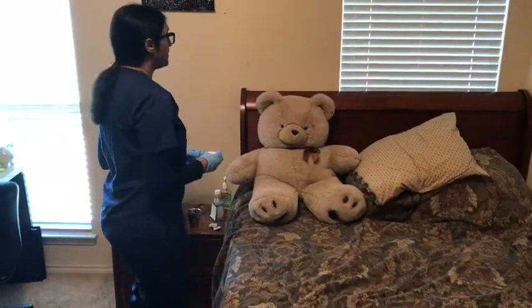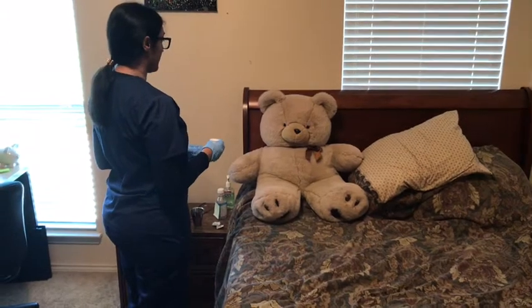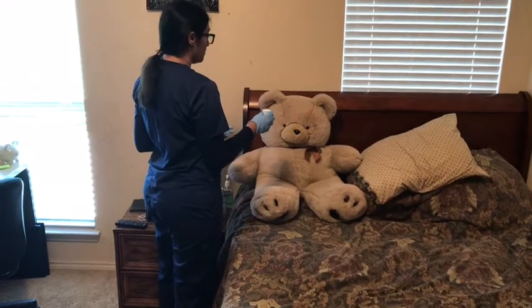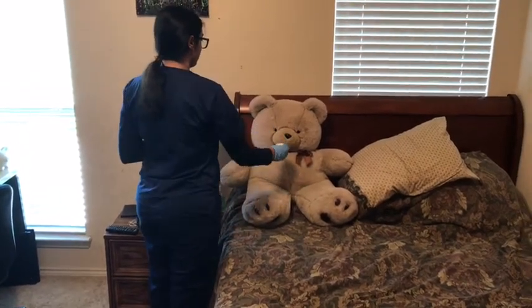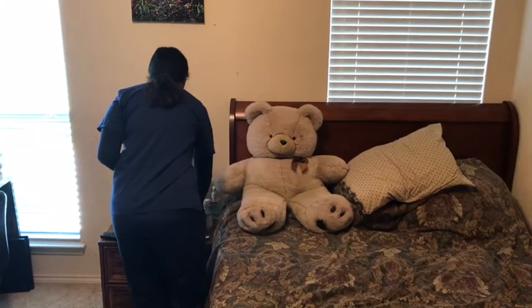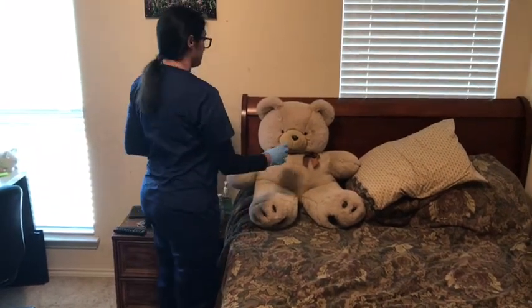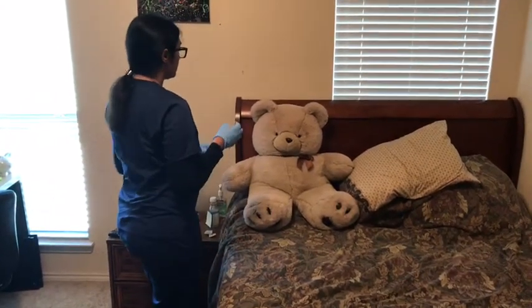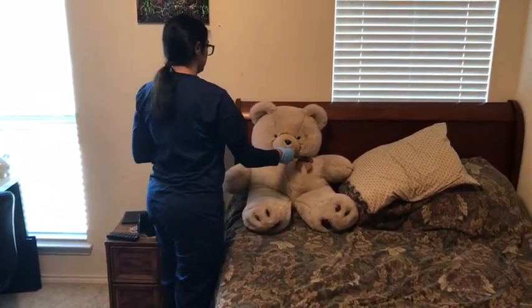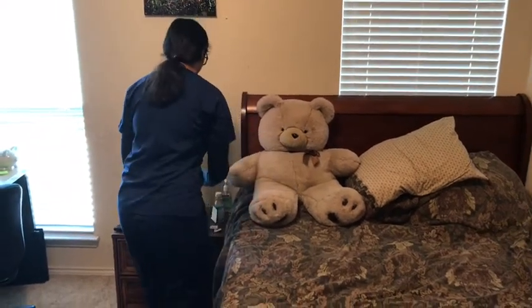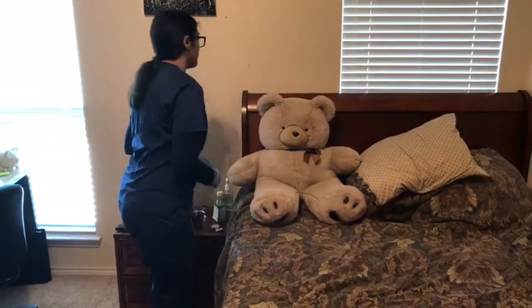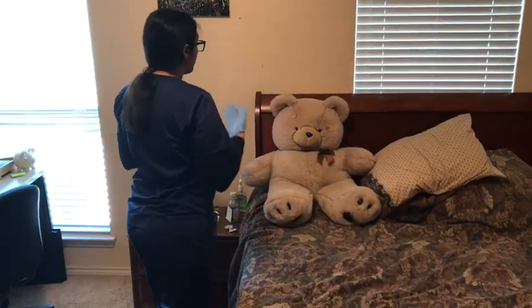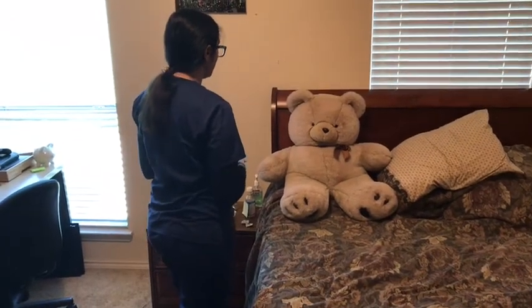So Mr. Smith, would you like to take this one at a time or all together? All together? Okay. So in this cup we have your metoprolol, your Coumadin, and your multivitamin. Here's some water. And in here we have the cephalexin, the antibiotic. Great. So if you need anything, then your call light is here and you can always reach me. I'm going to come back within 30 minutes to check on you. Does that sound like a plan?